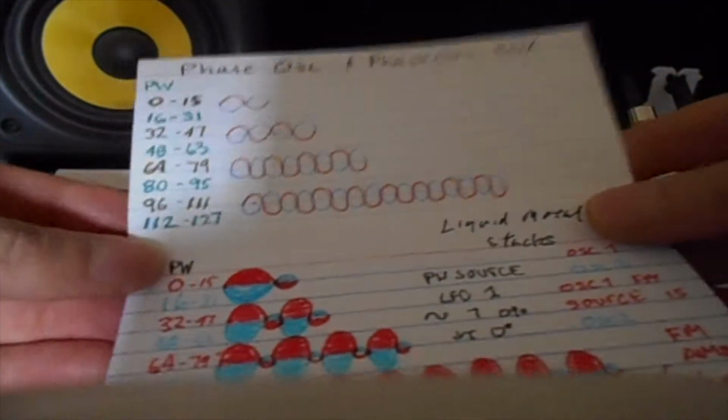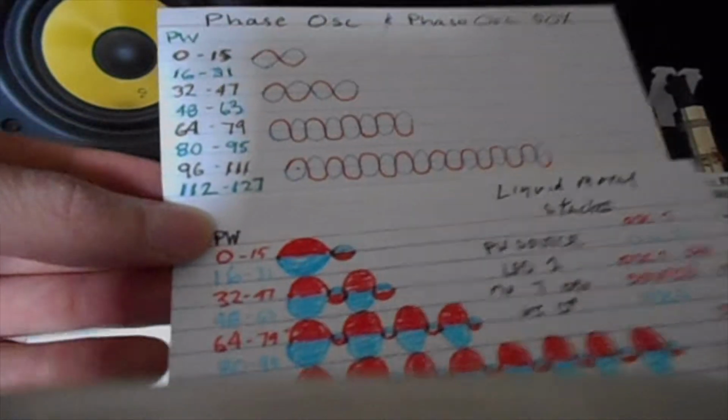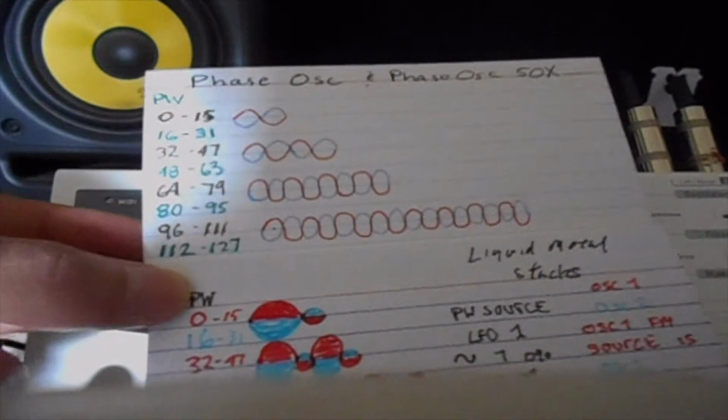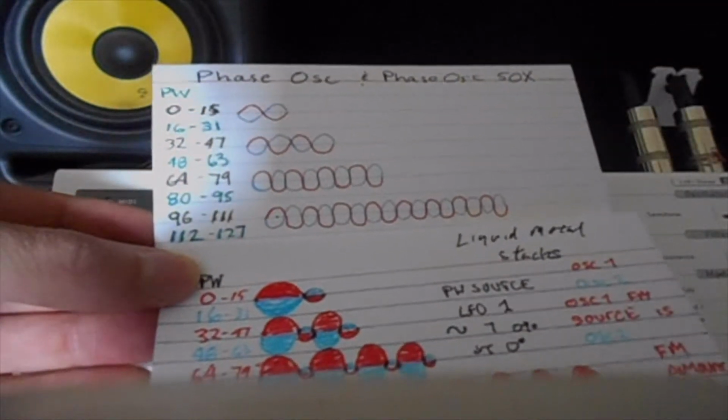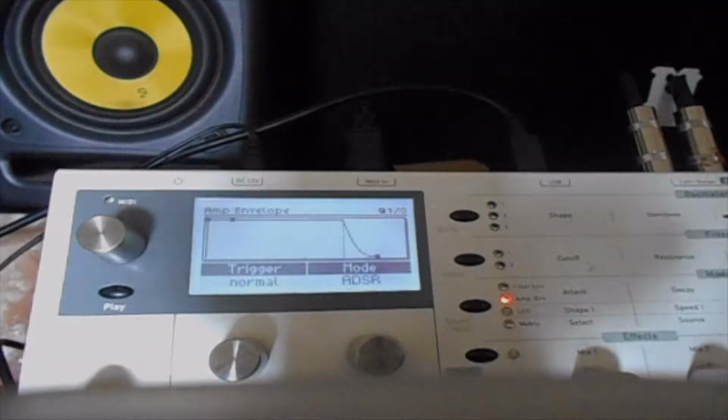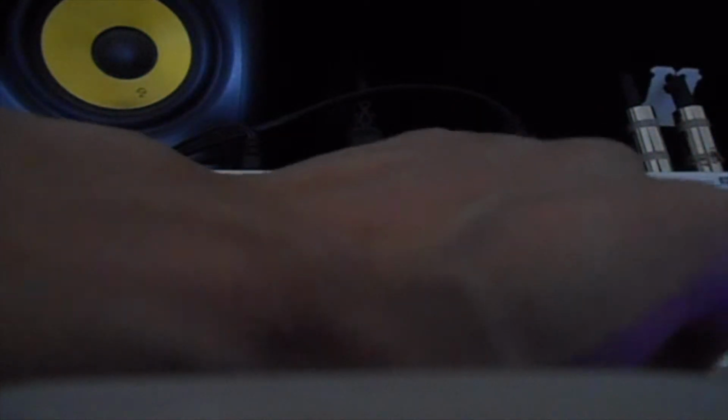Alright. So the polar opposites: 0, 16, 32, 48, 64, 80, 96, 112. The similarities are the cyclic nature within phase and this liquid metal stacks. The cyclic nature increases as you go up in pulse width. Now, we got to nip that in the bud. I'm going to show you that these things are not the same.